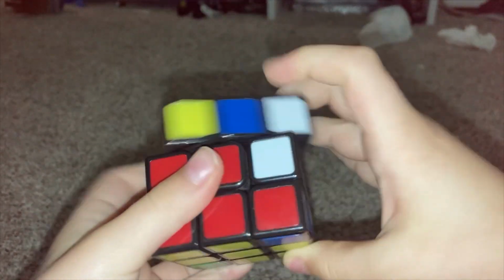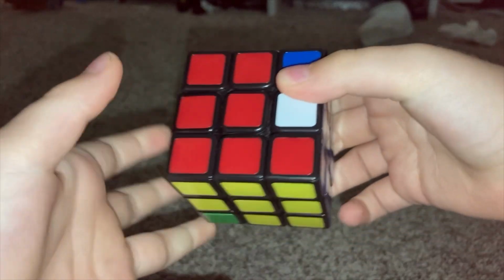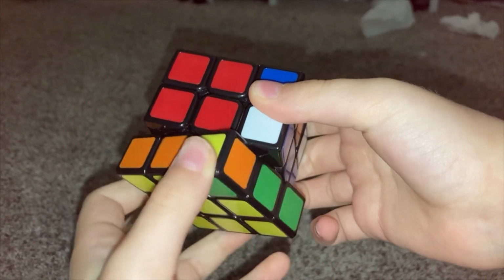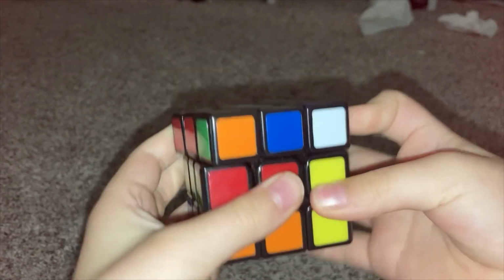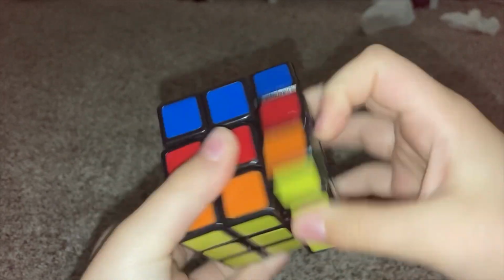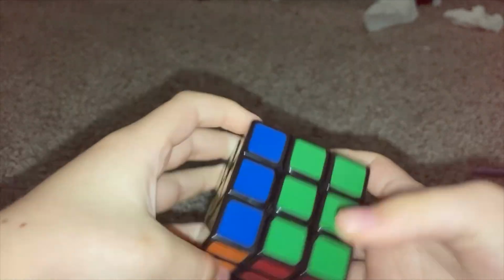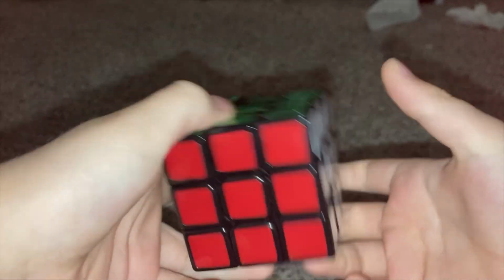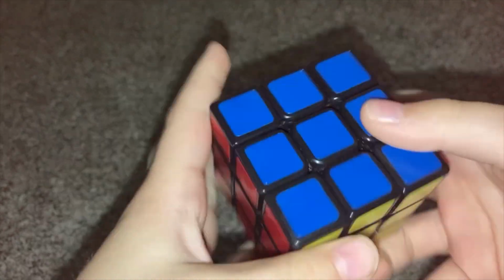So you do that, but then you move the bottom like this. Then you do it, and then, look at that, you solved your first cube.